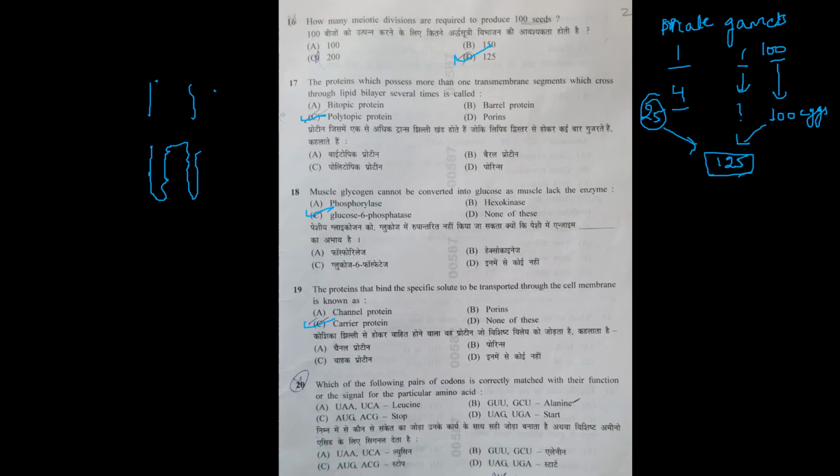Next question is, which of the following pairs of codon is correctly matched with their function or the signal for their particular amino acid? One could say that it is difficult to remember the different codons for different amino acids. Actually, this question has to be done with the exclusion method. Now you see start codon.